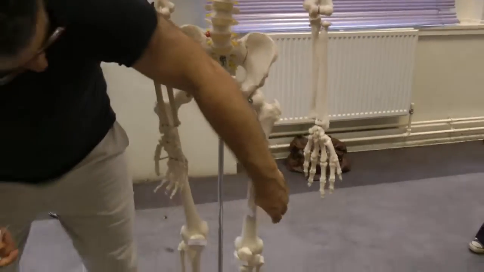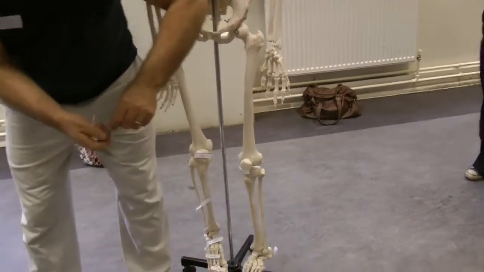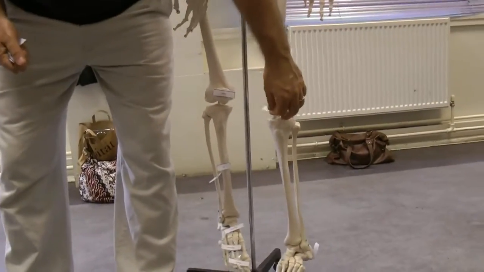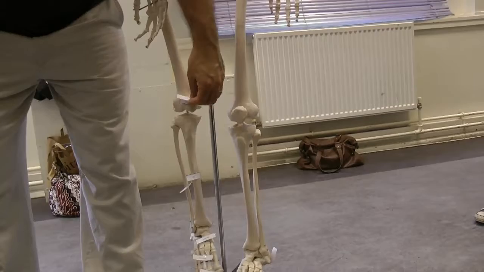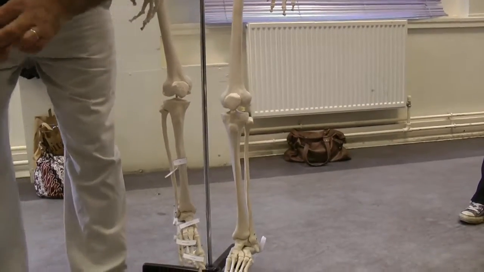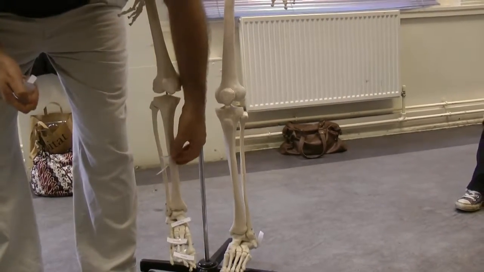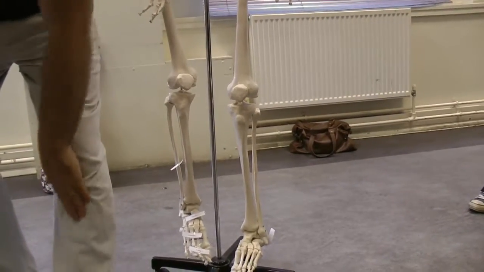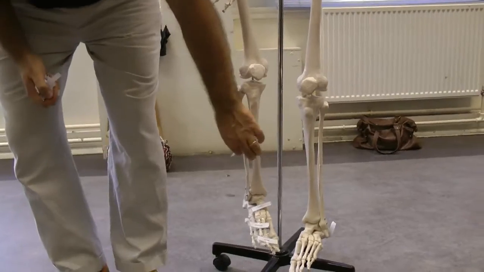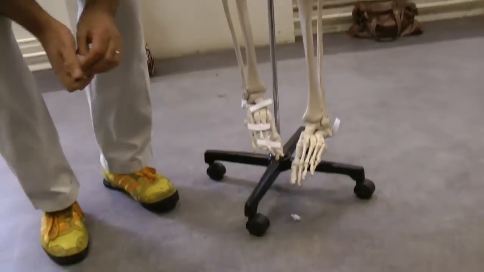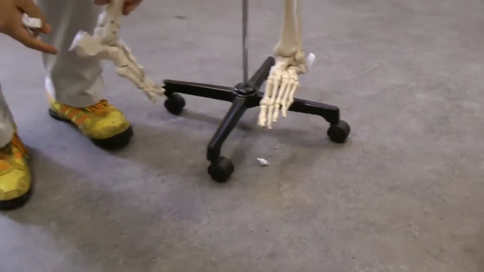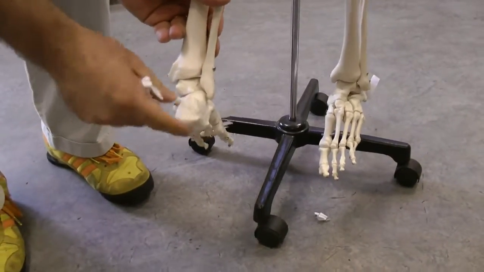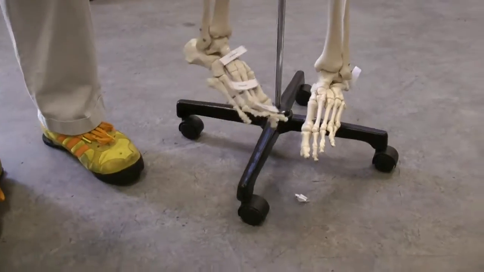Now it's getting quicker. Femur. This is the biggest, longest bone in the body. Patella, or kneecap. This is a sesamoid bone. And then here you have the tibia, which is the shin bone. You feel it more medially, and the fibula. And then at the back here you have the calcaneus, which is the heel bone. This is the heel bone when you're walking.